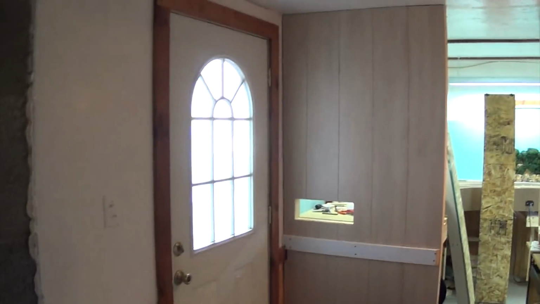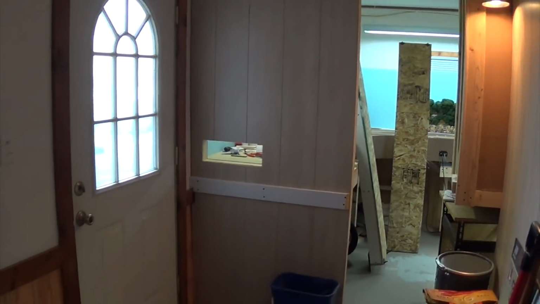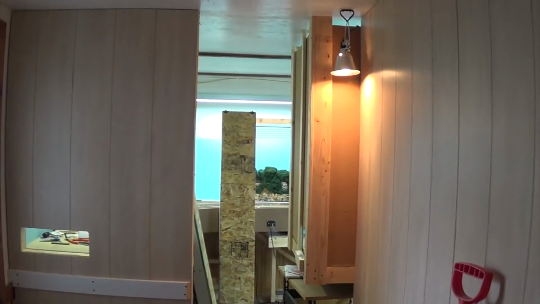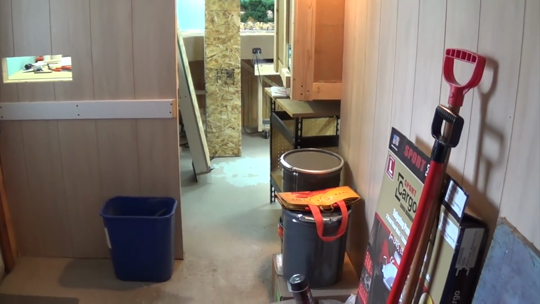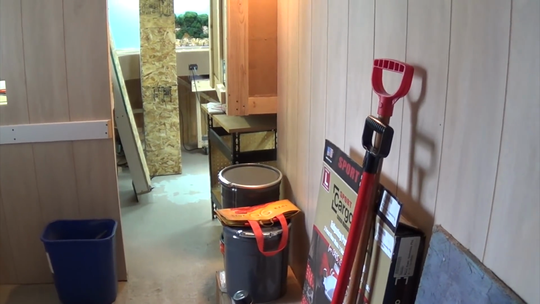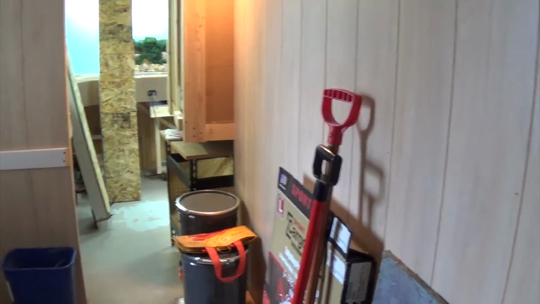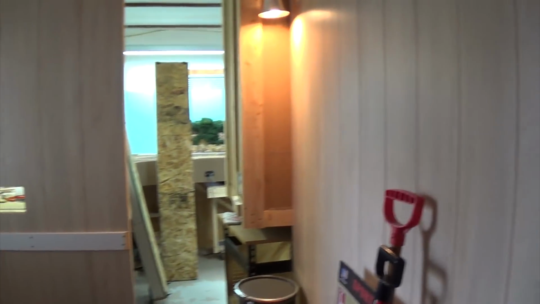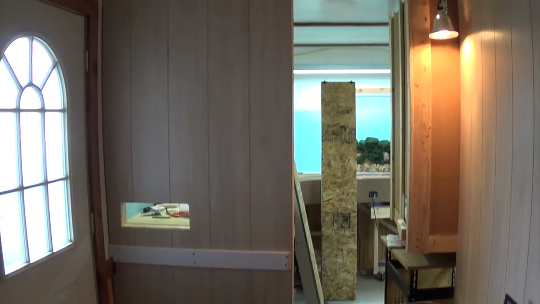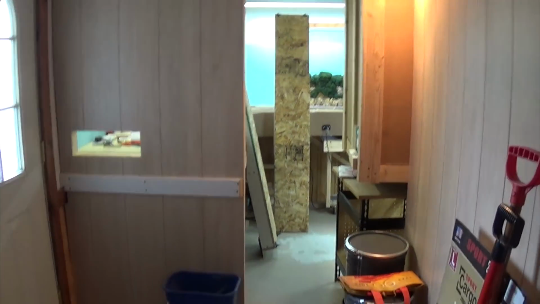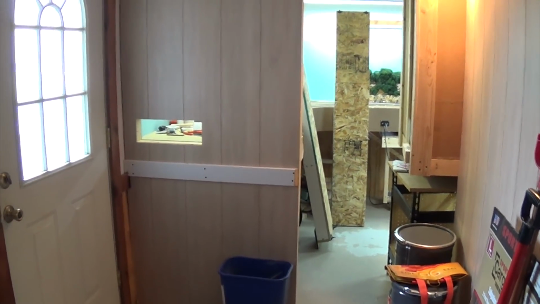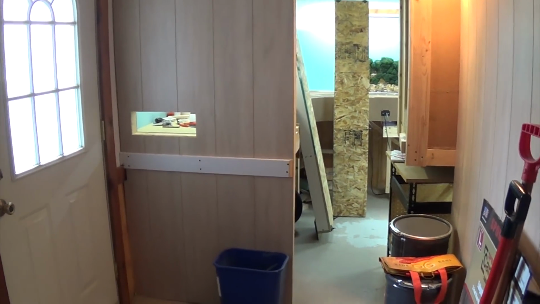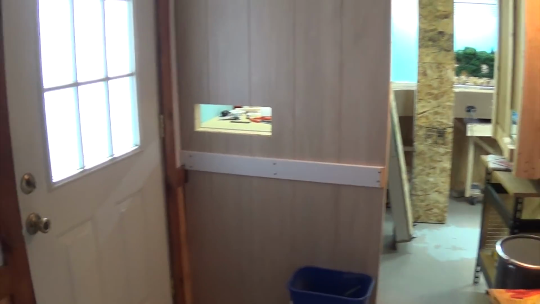But this is the entrance to my house and the entrance to the layout room. Like I said, when I built the layout, I added these walls to separate the layout from this entrance, because it was all open. Excuse the mess. Believe it or not, I'm not rich and I don't live in a fancy house, so you have to bear with me.